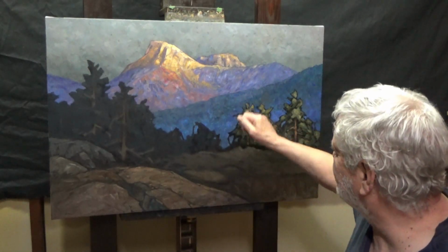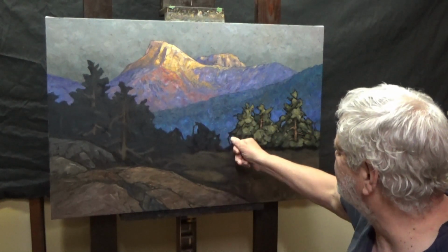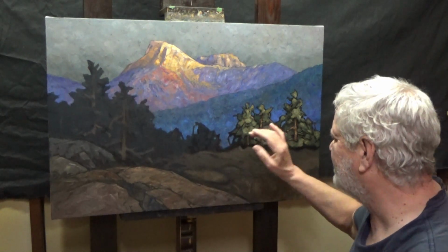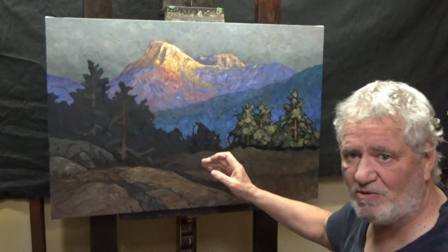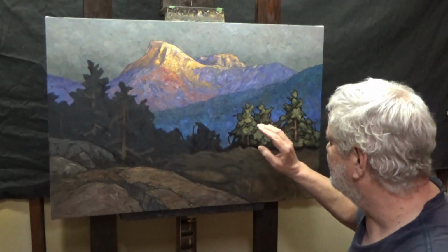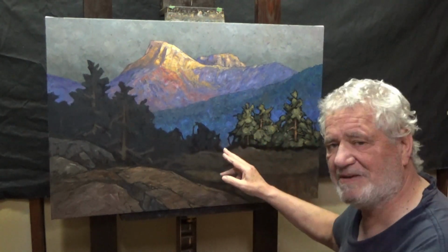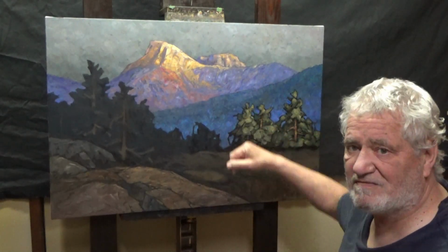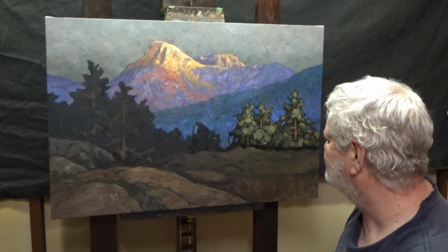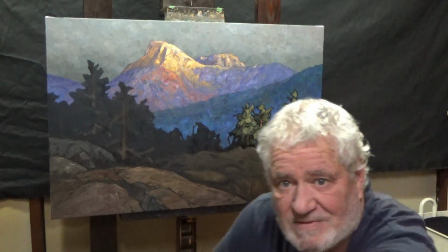I took my knife and I scraped off the excess blue that was in here, and I've used toilet paper, pushed it against there to withdraw the oil from the canvas. Now there's enough pigment on there still, I could just leave it, or I can paint right over it and it won't be a problem. Okay, let's get at it.